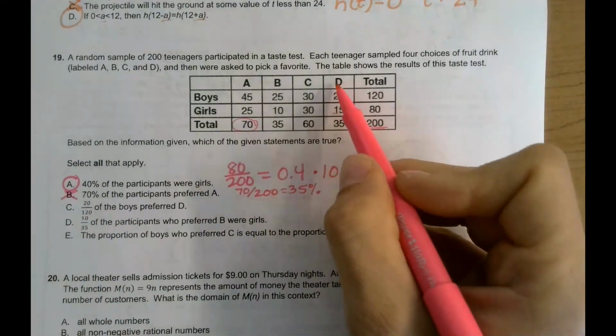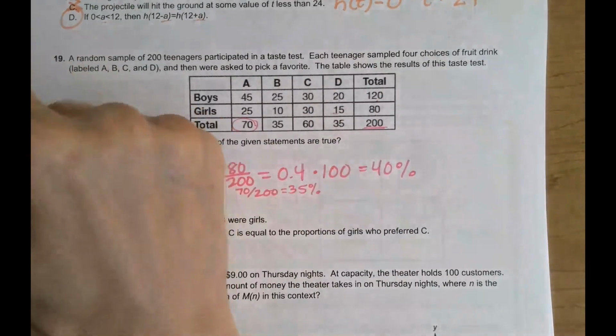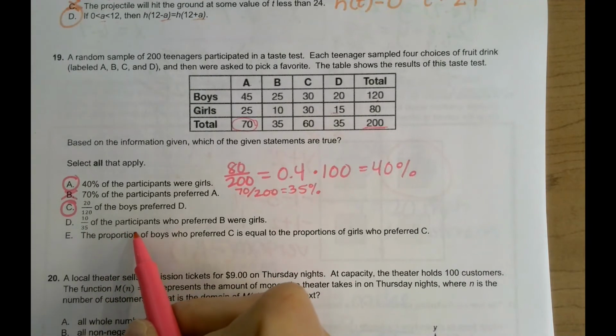20 out of 120 of the boys preferred D. So I go to option D. 20 boys did prefer it out of a total of 120 boys. That answer is correct.